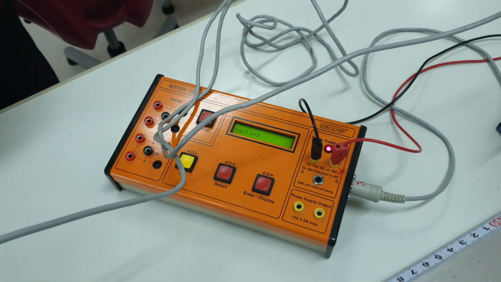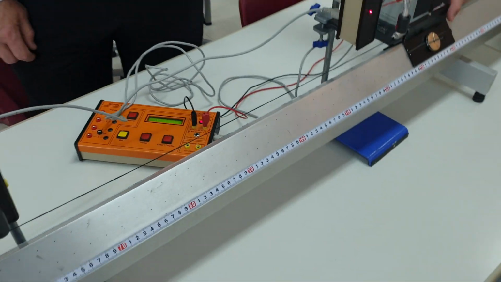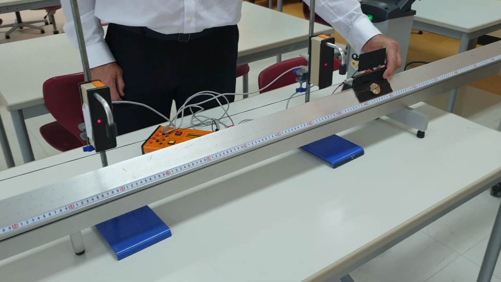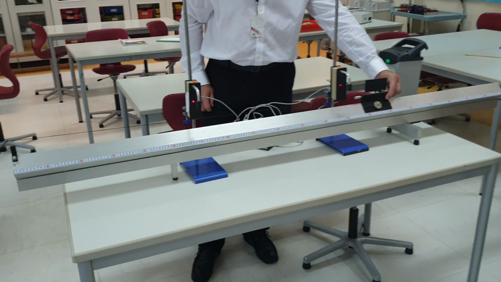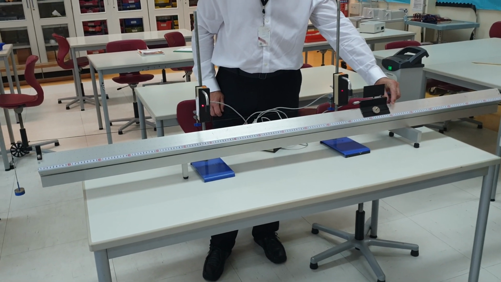Want to hold the vehicle, sir, and then okay, so air track's going to go on. Okay, it's all good.